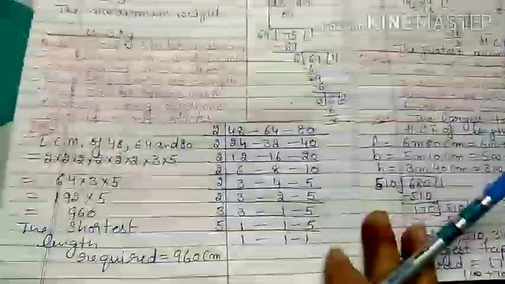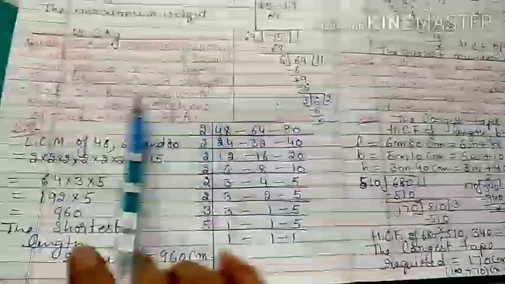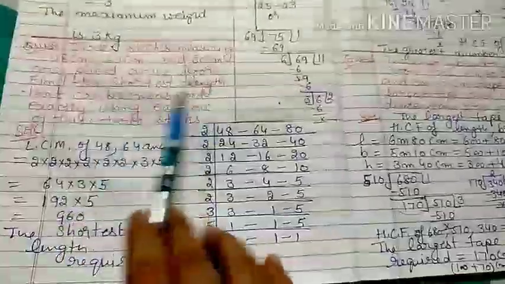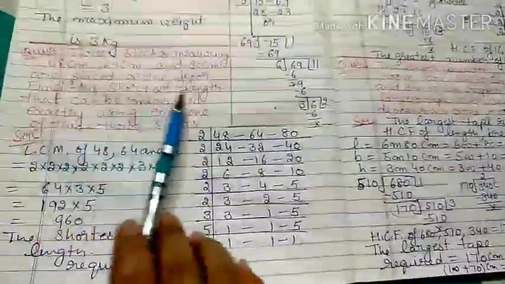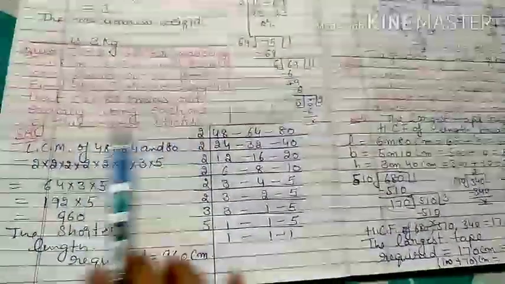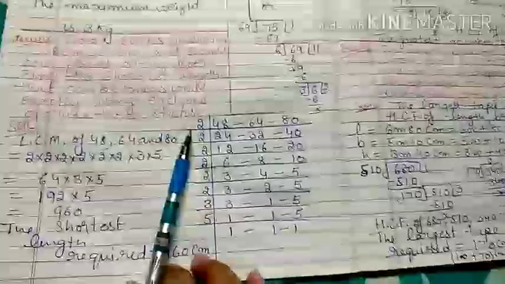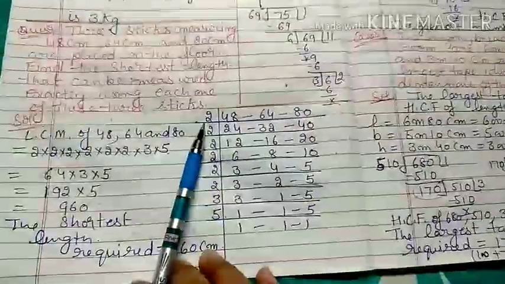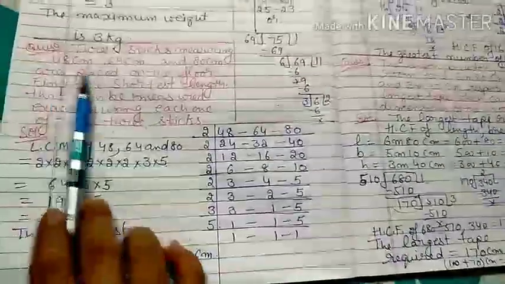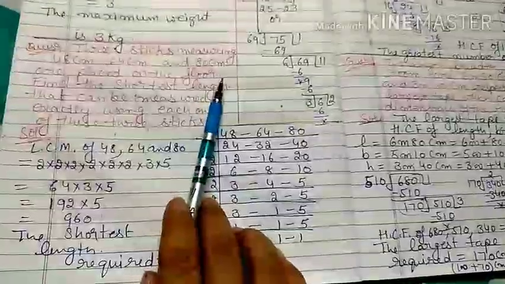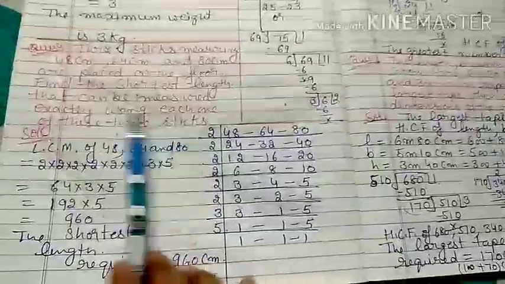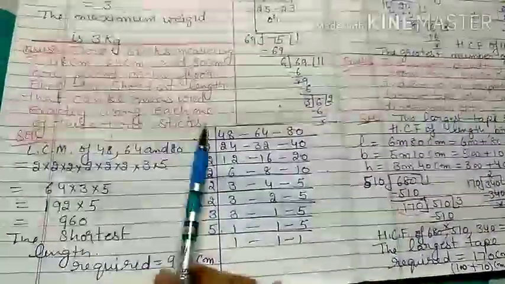Now here your question number 9. 3 sticks measuring 48 cm, 64 cm, 80 cm are placed on the floor. Find the shortest length that can be measured exactly using each one of these 3 sticks. इस क्वेश्चन में क्या है, आपके पास 3 स्टिक्स हैं अलग अलग मेजरमेंट की. एक है 48 सेंटीमीटर, 64 सेंटीमीटर एंड 80 सेंटीमीटर. You have to find the shortest length that can be measured exactly each one.